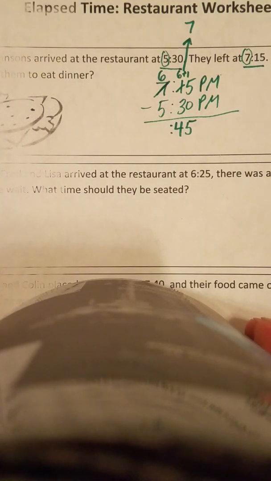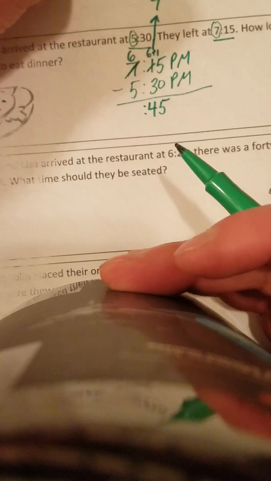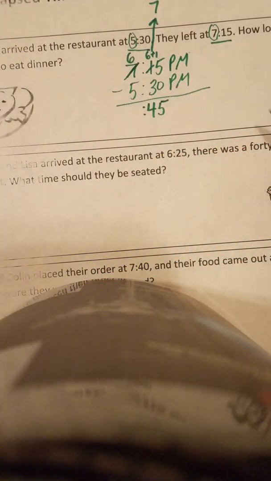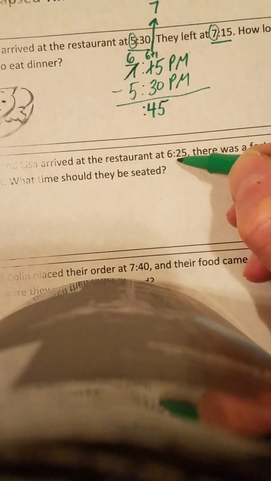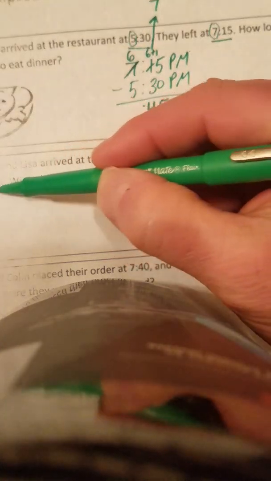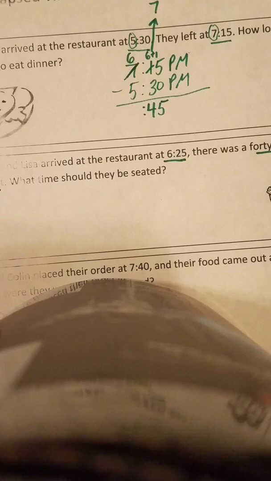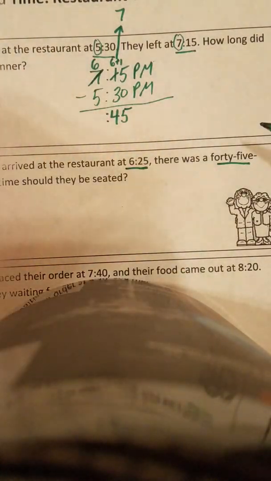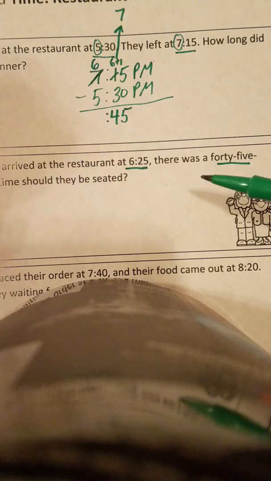Okay, so now, when the people went to the restaurant, they got to the restaurant at 6:25. They said there's a 45-minute wait. I know it's hard for you to see right now because my copy came out very poorly. All right, so we know what time they got there. We know how long they waited, but we don't know the time they got seated. That's what we have to figure out.